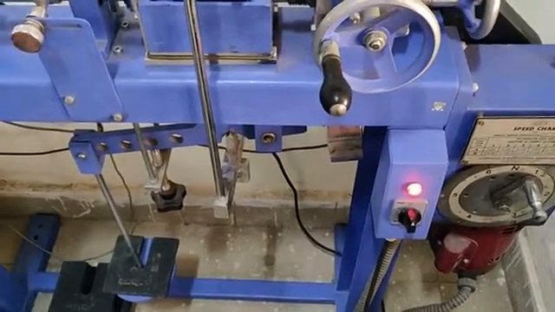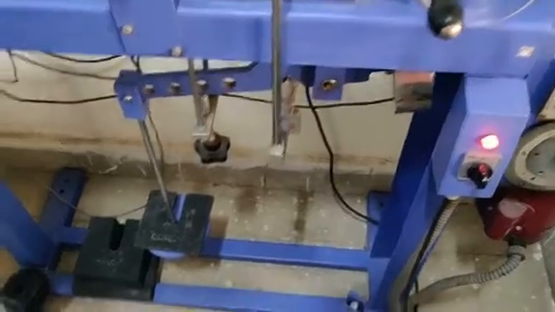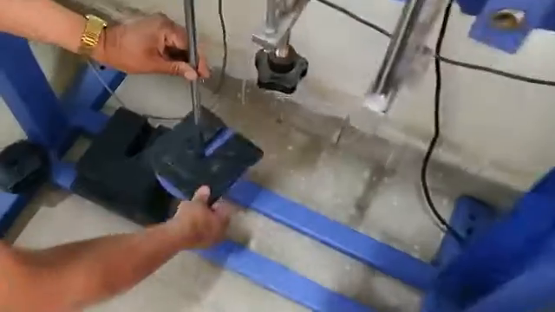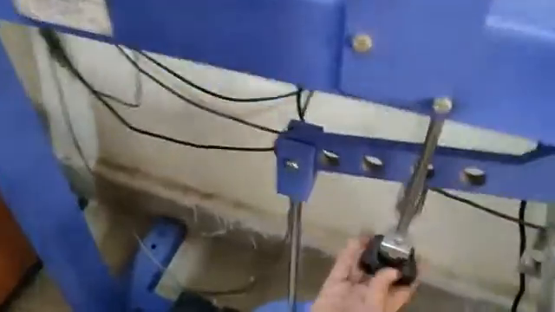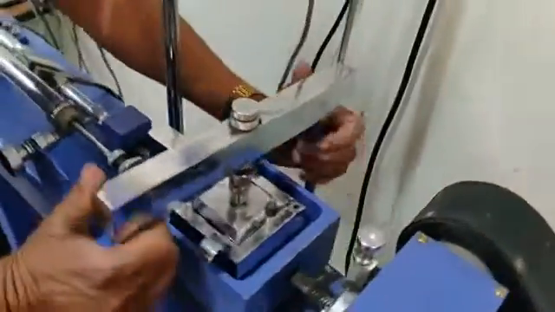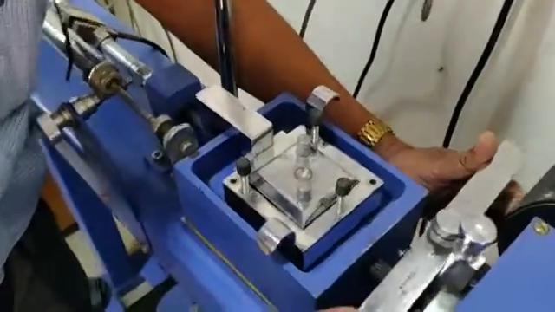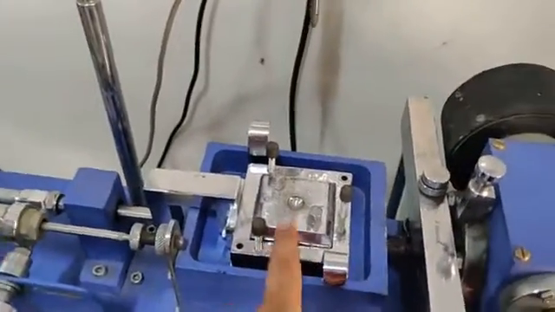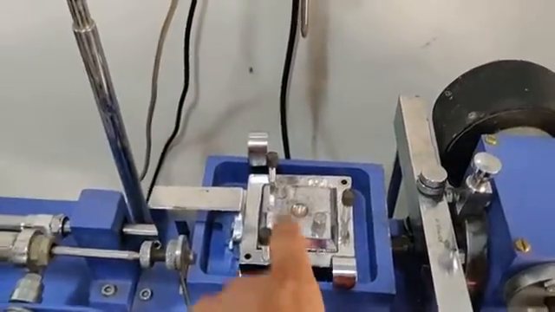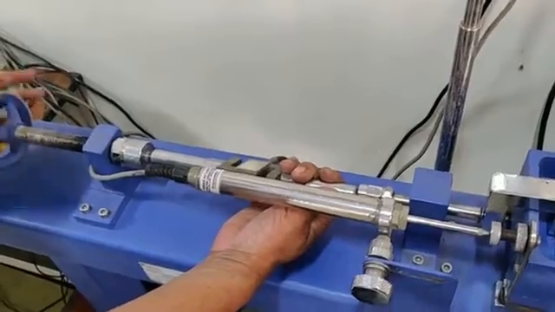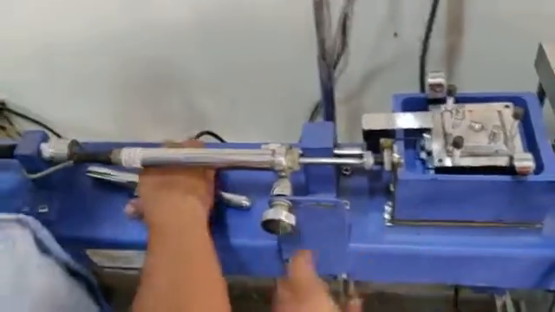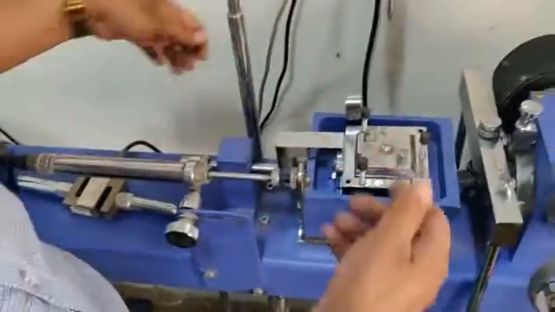For the next step we are going to apply 0.2 into 2, that means 0.4 kg per centimeter square load. Now we are removing the load, and by tightening this, we will remove this sample from the shear box apparatus, and then we will refill this and perform this experiment in the same way that we have just performed. This is basically the load cell which shows the reading, how much load is applied.